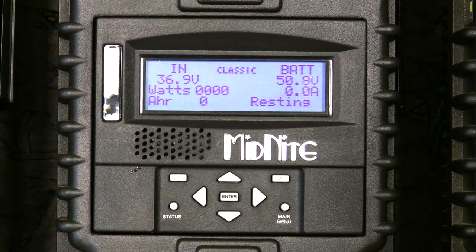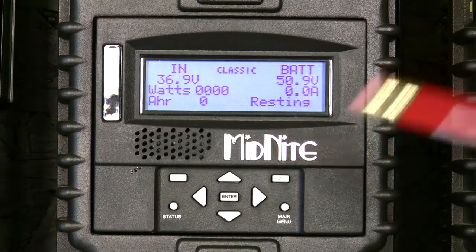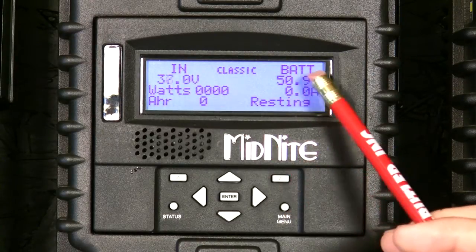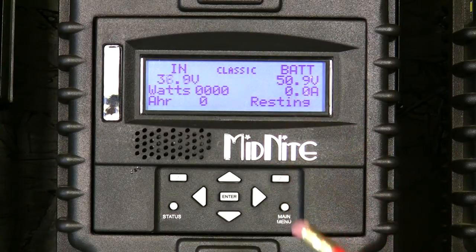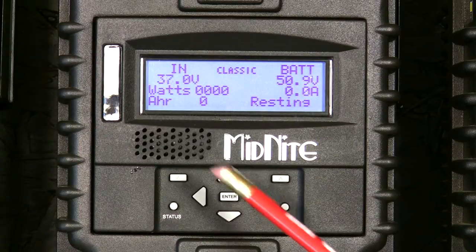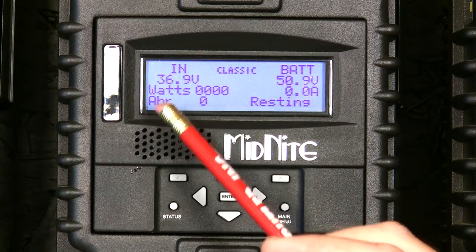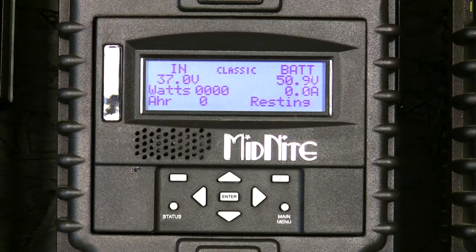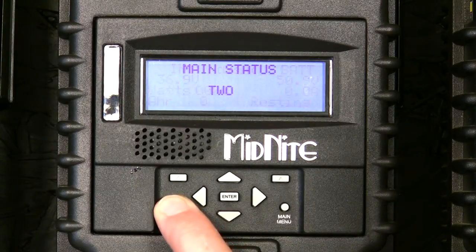We let off and you'll see that we have input voltage, battery voltage, watts, amps, exactly the same as the home page. The only difference is this one has amp hours instead of kilowatt hours. We'll go to the next one.